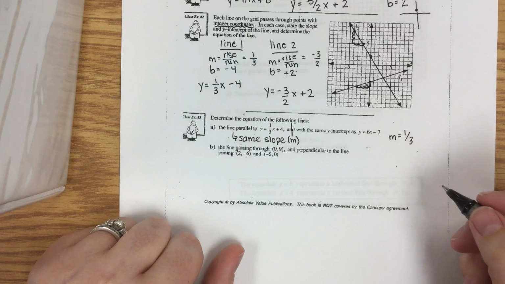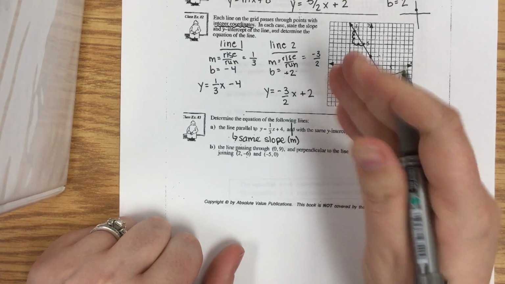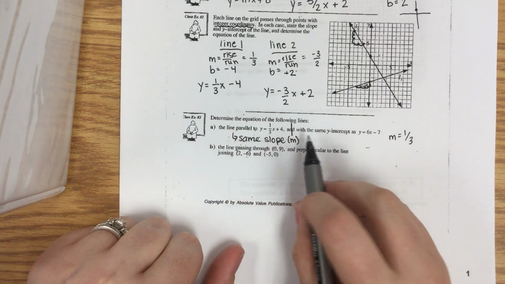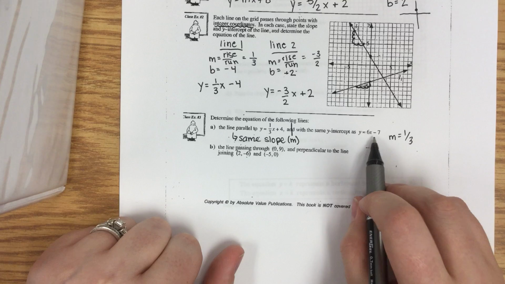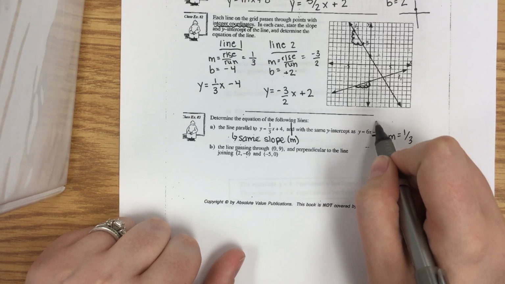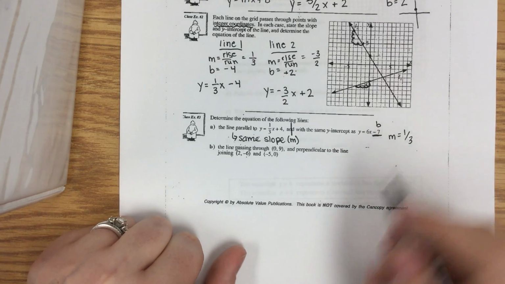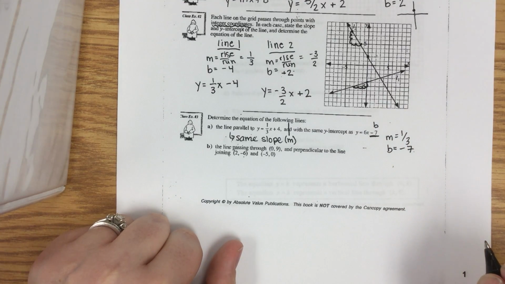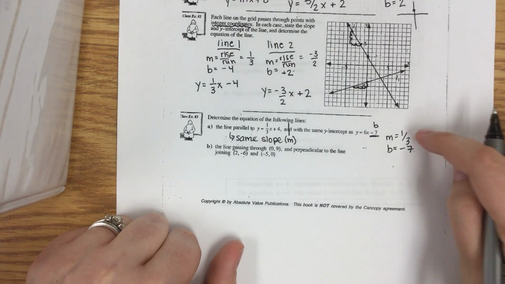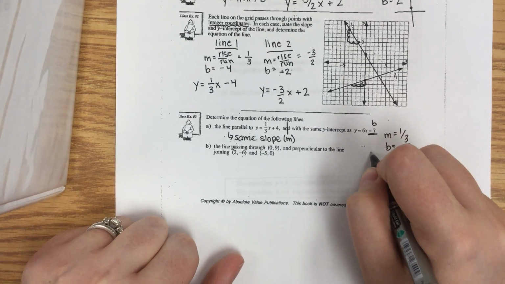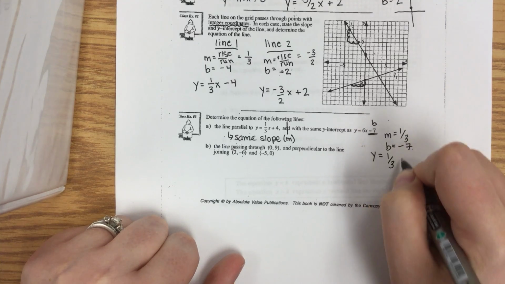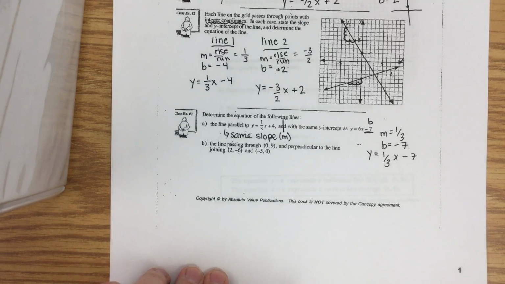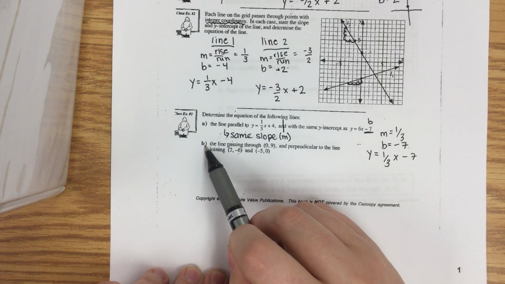The same y-intercept as this line. This is the second part. So first we had to use this equation to get our slope. The same y-intercept as this line. Well, this line, the b value on the back is -7. So my line has to have the same y-intercept, has to have a y-intercept of -7. I've got my m value, I've got my b. Can go ahead and write my answer. Y equals 1/3 x minus 7. And we're done A. Let's go to B.